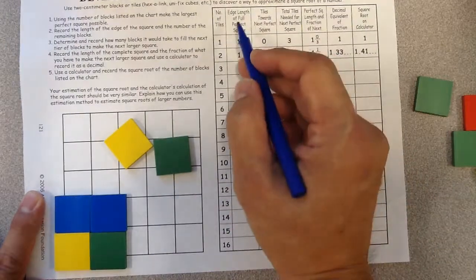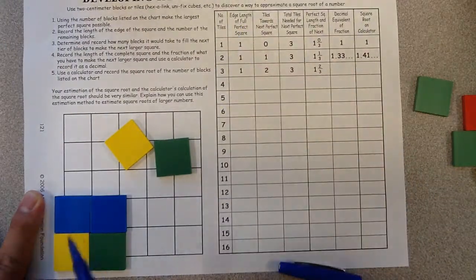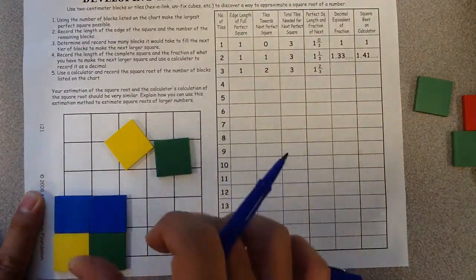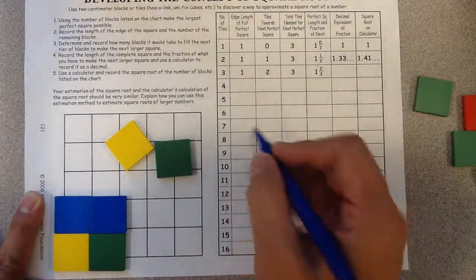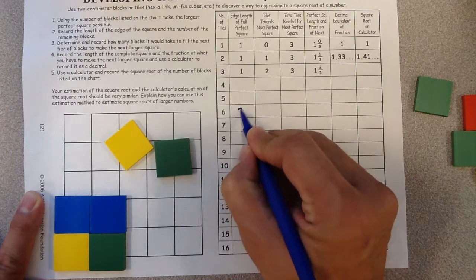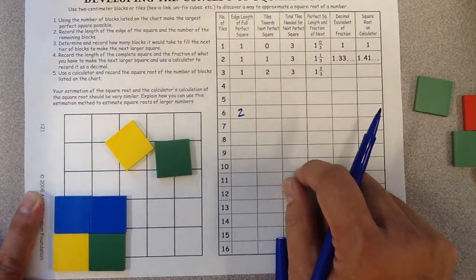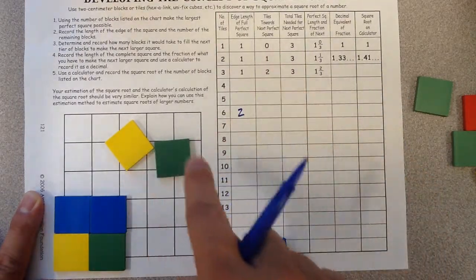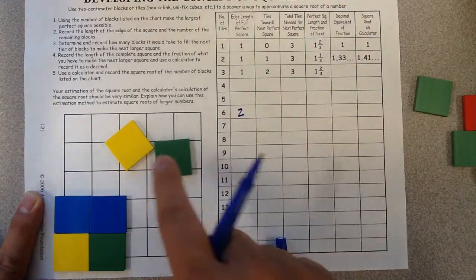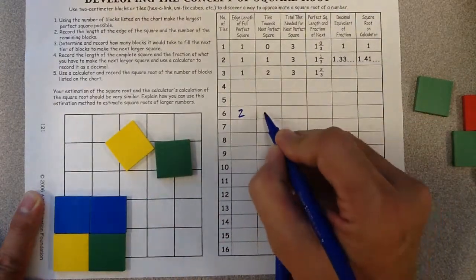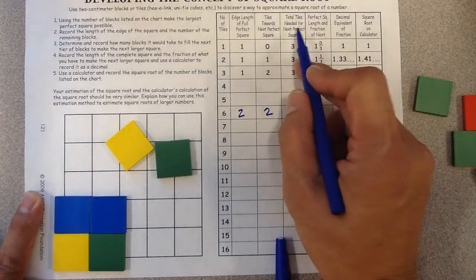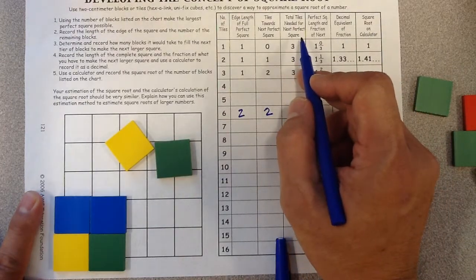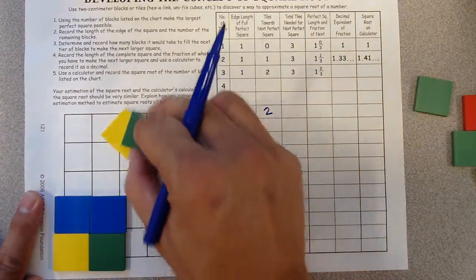In the 4 tiles, the edge length of the only complete perfect square we could make was a 2 by 2 square. So it has an edge length of 2. Now, tiles that we have towards building the next perfect square: 2 leftover tiles. And then total tiles needed for the next perfect square, well, that's where you look at the grid.